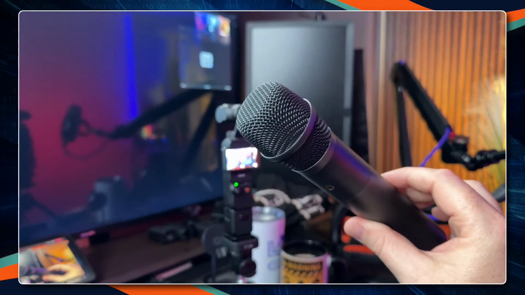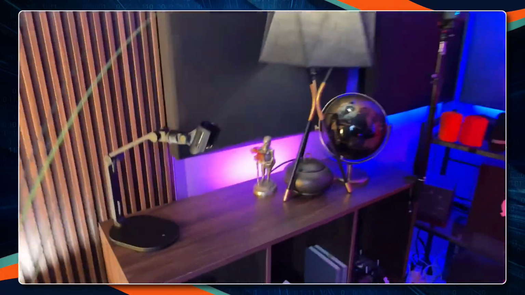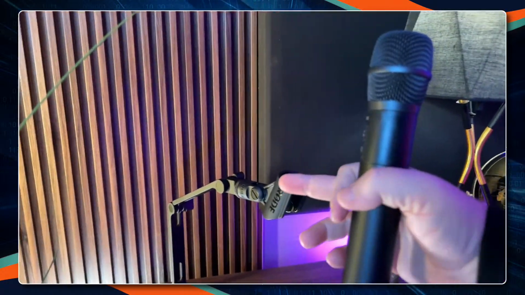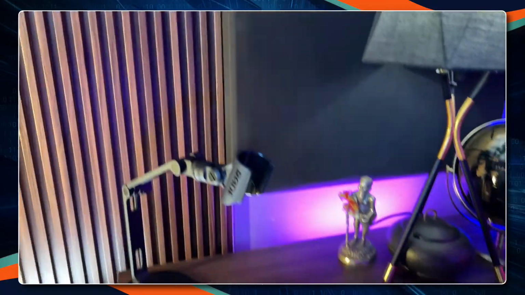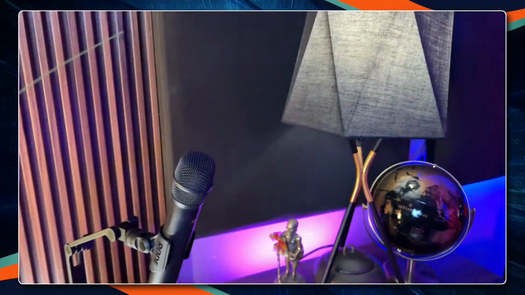And it does come with a mic stand as well, or at least the holder for it. So that is this part. When you buy the mic, it comes with this. And then this is Rode's DS2 desk stand, so you can just clip the mic in there.